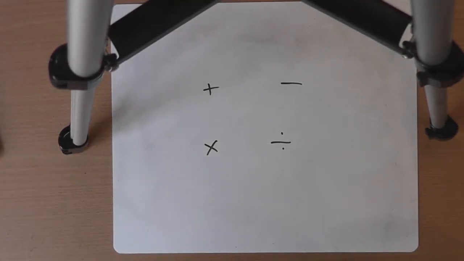Now, adding and taking away are sort of like opposites of each other, and timesing and dividing are sort of like opposites of each other. If one does, then the other can undo. Adding and taking away are opposite things. One will do and the other will undo. Timesing by 10 and dividing by 10, one will do and the other will undo.